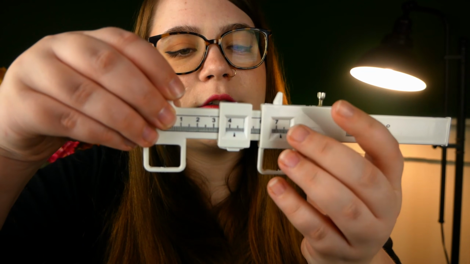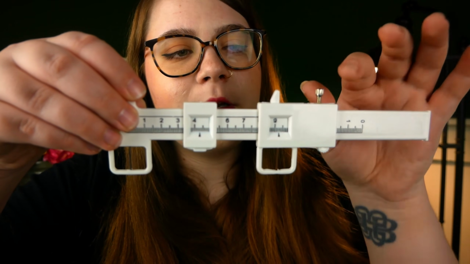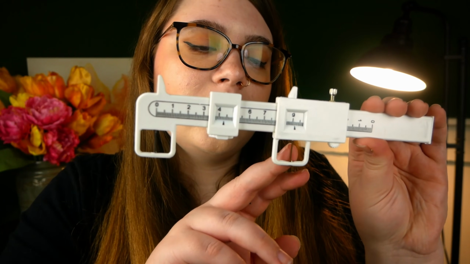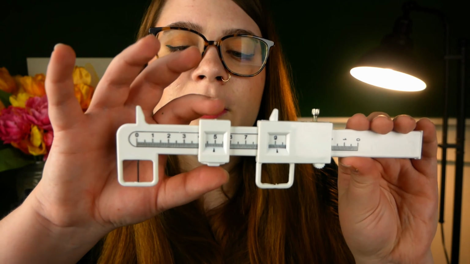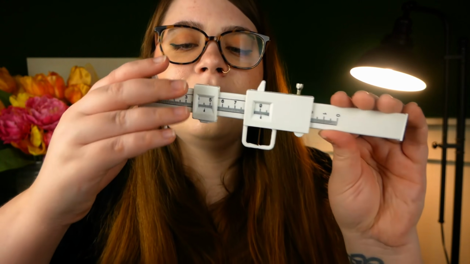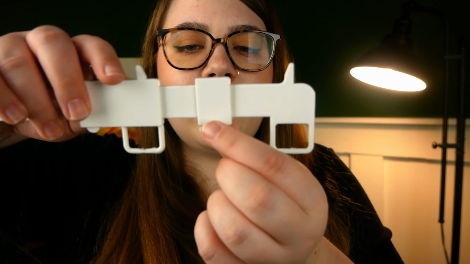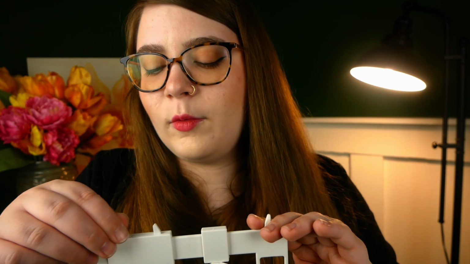And then I can adjust the slider in order to ascertain how far apart the pupils are when this is in the middle. And I can use this little slider to get the middle of that. We have a little clip on here where the nose bridge goes, in case that's maybe a little off, not quite halfway. So I'm going to just put this right here.